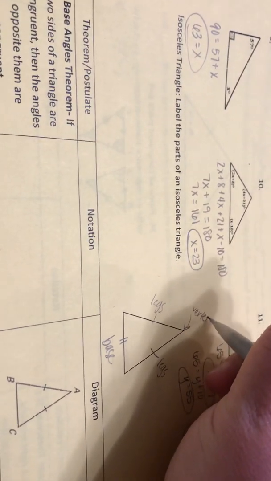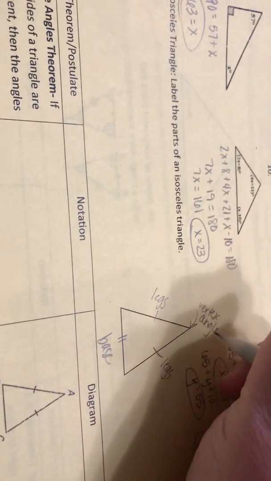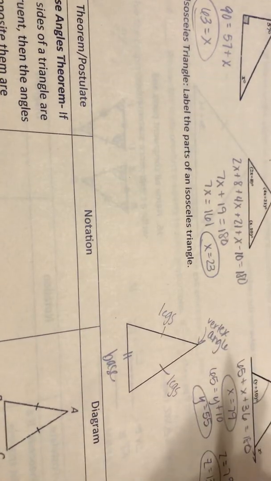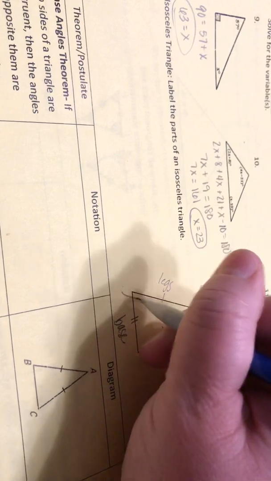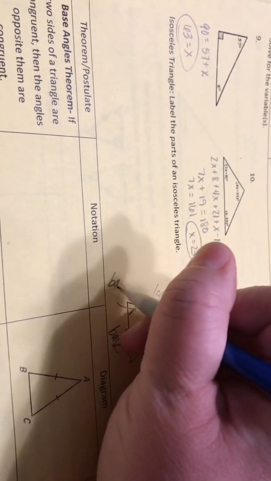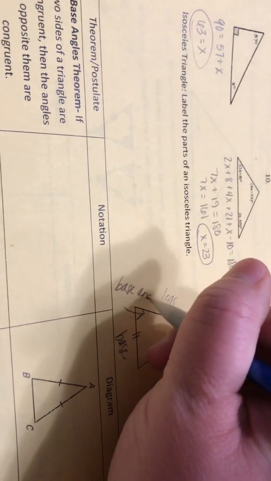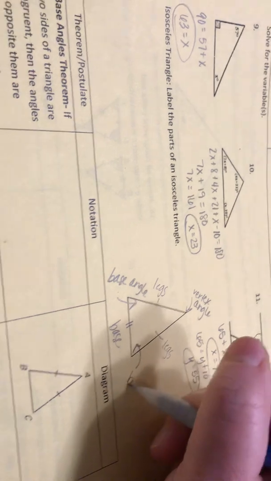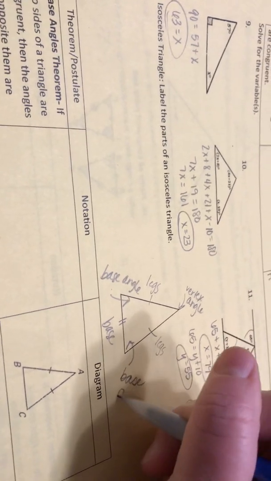And an isosceles triangle also has a vertex. Okay, there's obviously three vertices in this triangle, but there's the vertex angle. That's the angle and the vertex that are between the two legs. Okay, and then we've got a base angle here, formed between a leg and the base, and a base angle here, formed between the leg and the base.